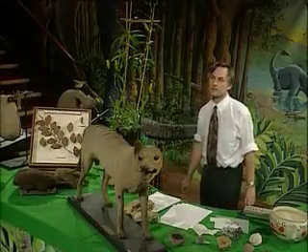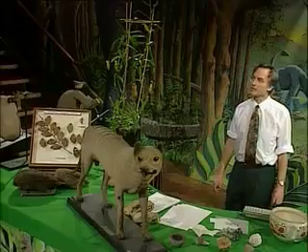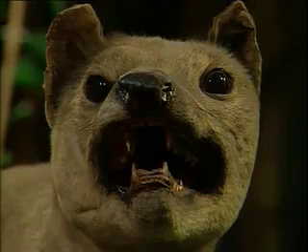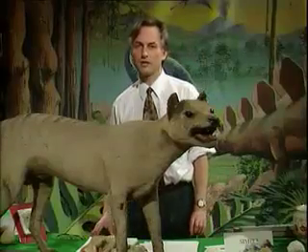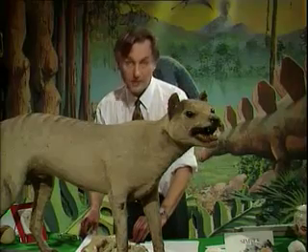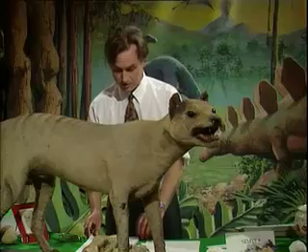And the reason it looks so like a dog is that it does the same job as a dog, or did the same job as a dog. It ran and hunted prey in the same sort of way as a dog does. And that's why it has the same shape as a dog.